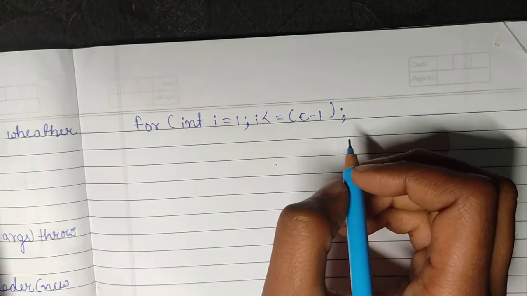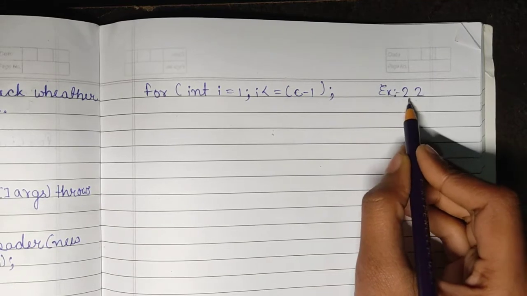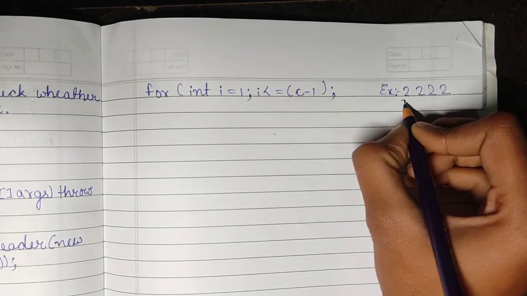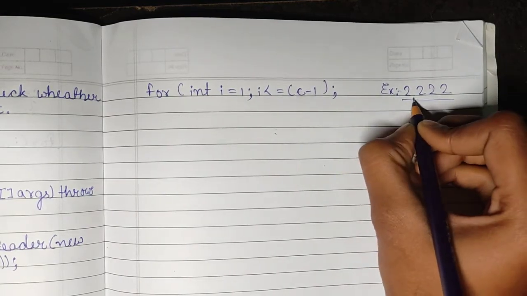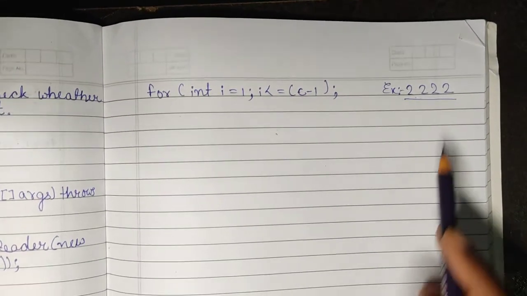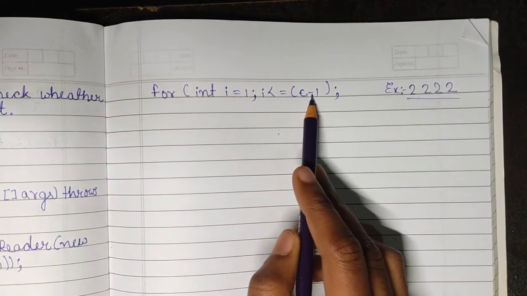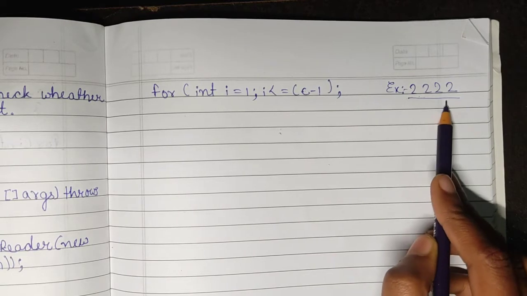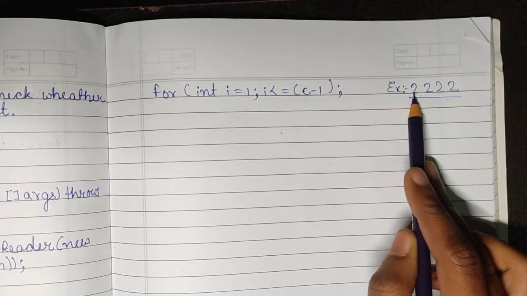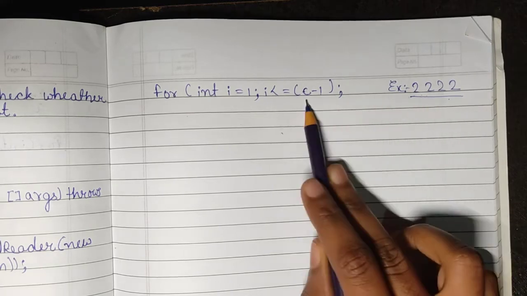We will run the loop for count minus 1. For example, we are taking a number like 2222. This number is of 4 digits. So in the previous part we have counted the number of digits in the variable c. Then the loop will run c minus 1 times. Like it is a 4 digit number, then it will run 3 times and the last digit will be left behind. So in this loop we will divide the number by 10, 3 times.